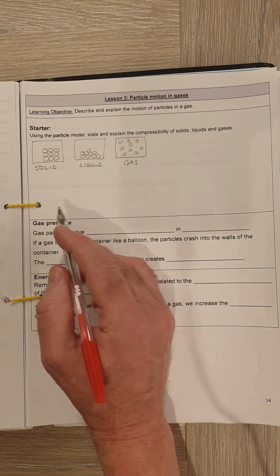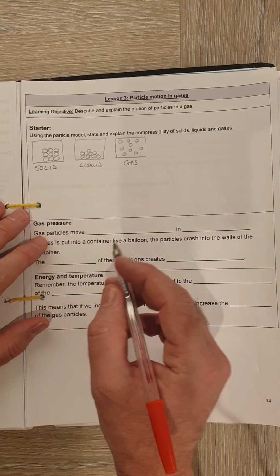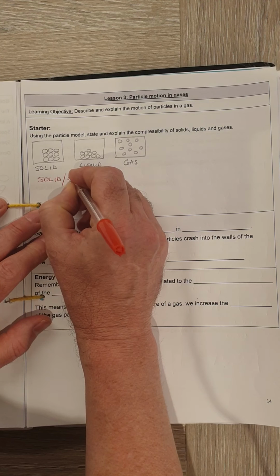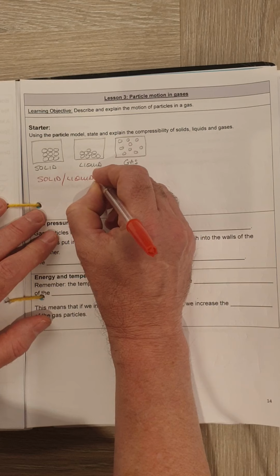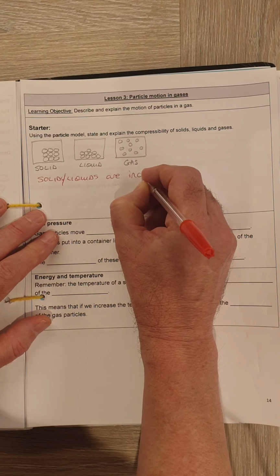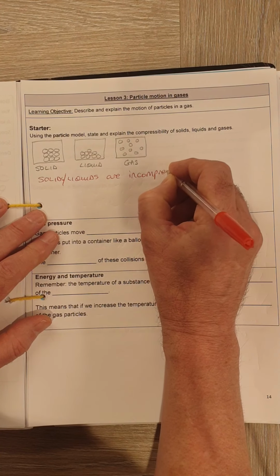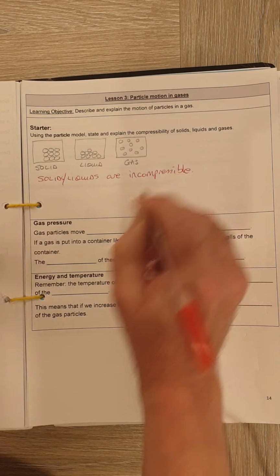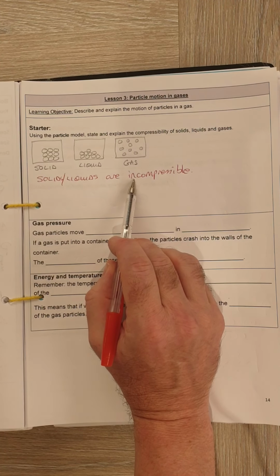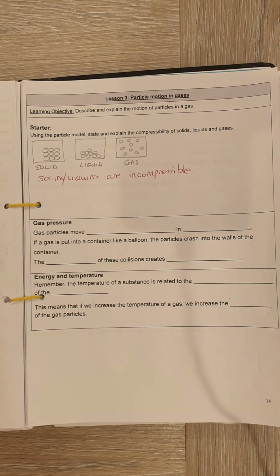Well, if we look at the solids and liquids, what we can say is that the solids and liquids are incompressible. The in, remember, is the prefix that we use to say that something is not.